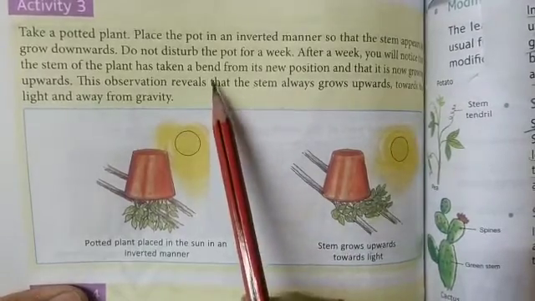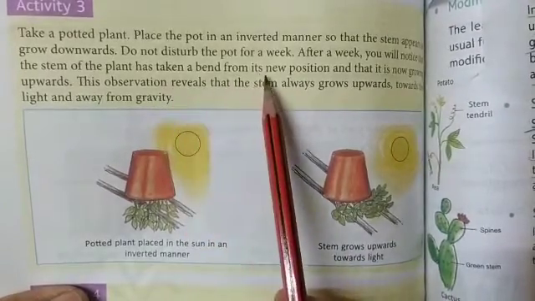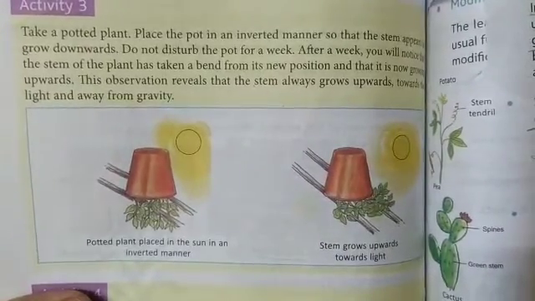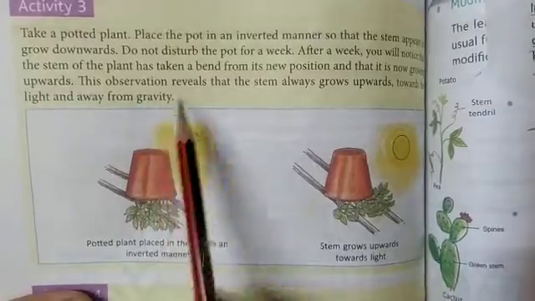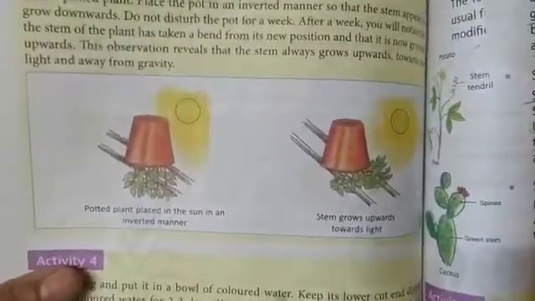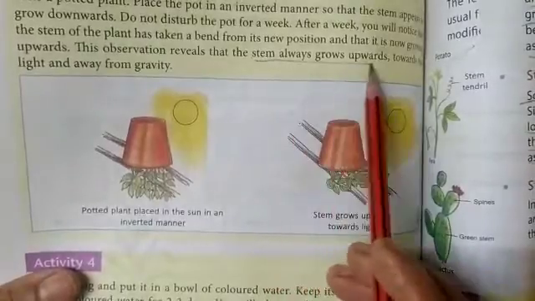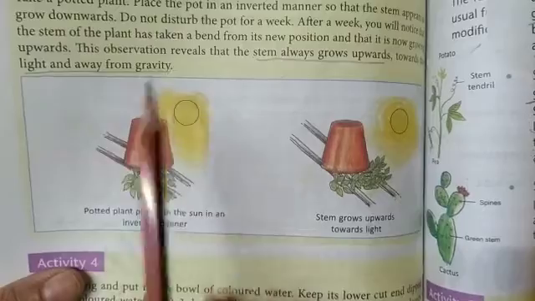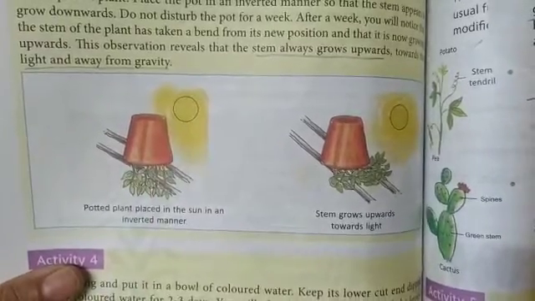The plant's part, the stem part of the plant, it start moving upward direction. So this observation reveals that the stem always grow upward towards the light and away from the gravity.